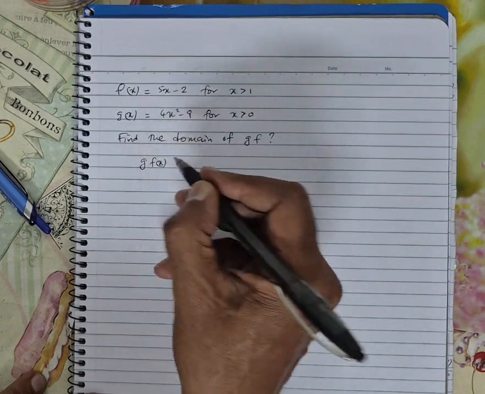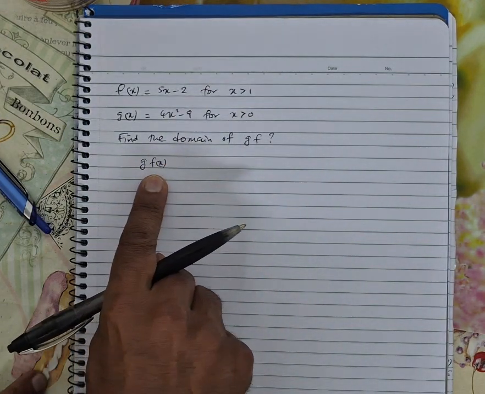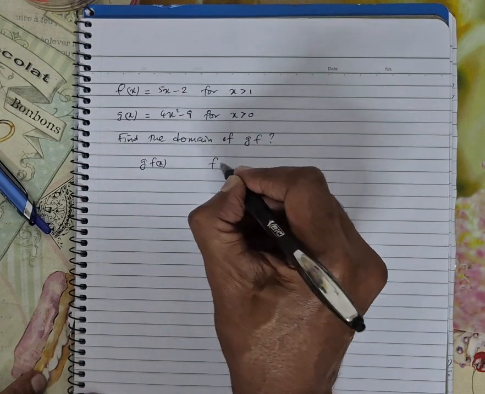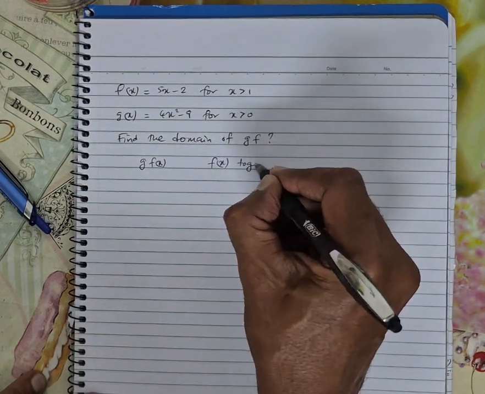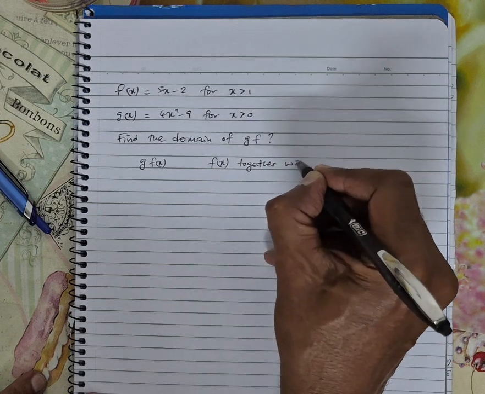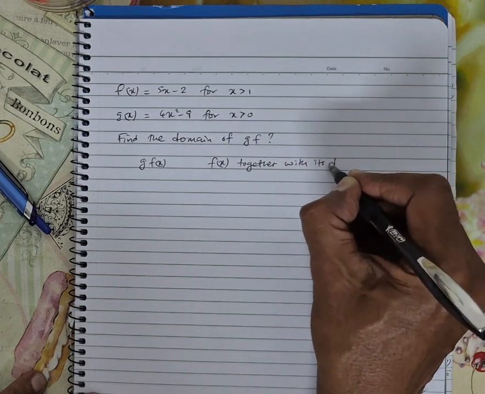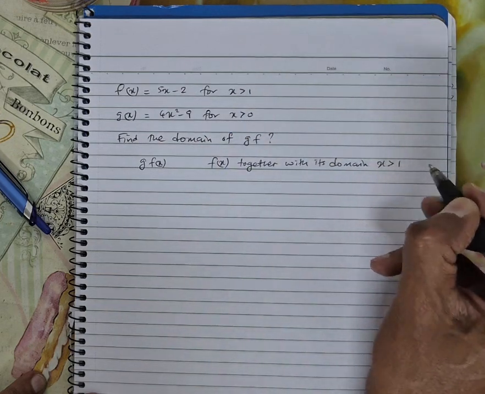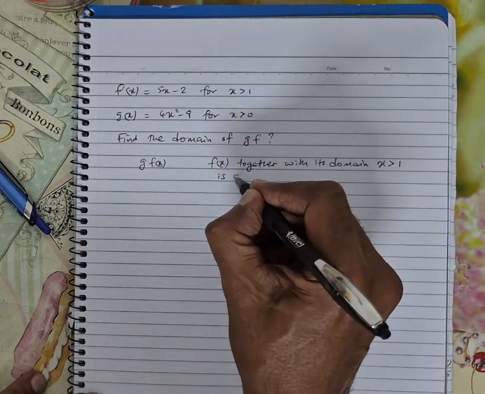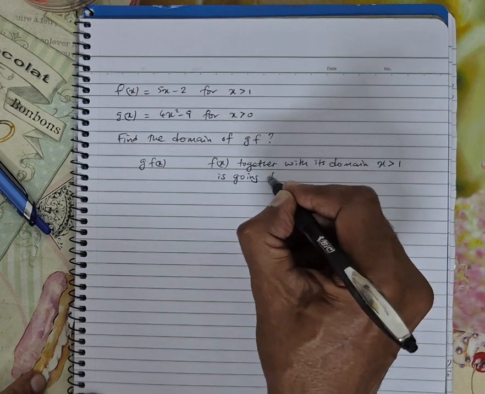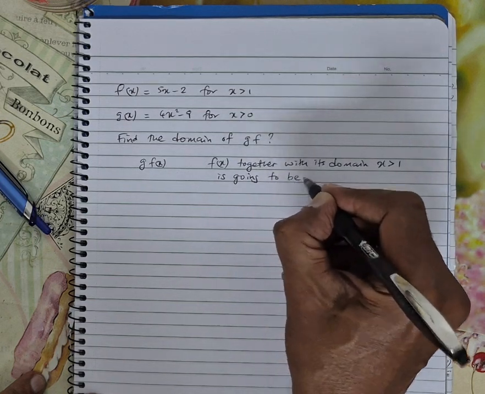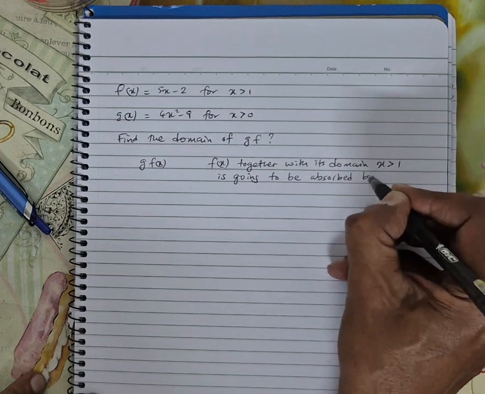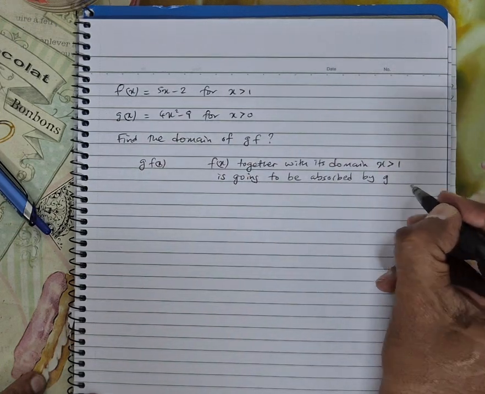Now, what does this function basically mean? It means that f(x), together with its domain, x being greater than 1, is going to be absorbed by g(x), by g.